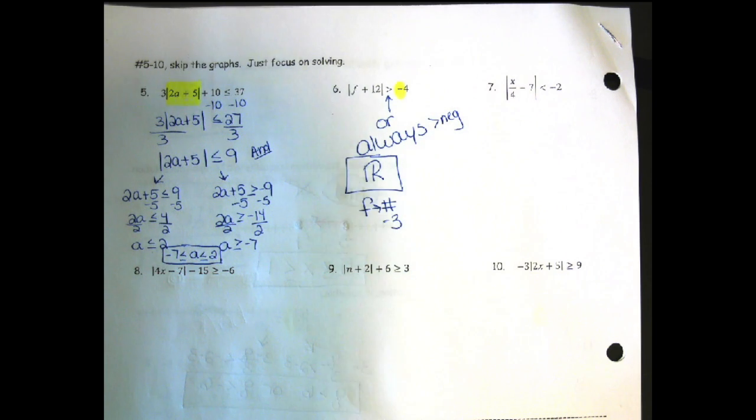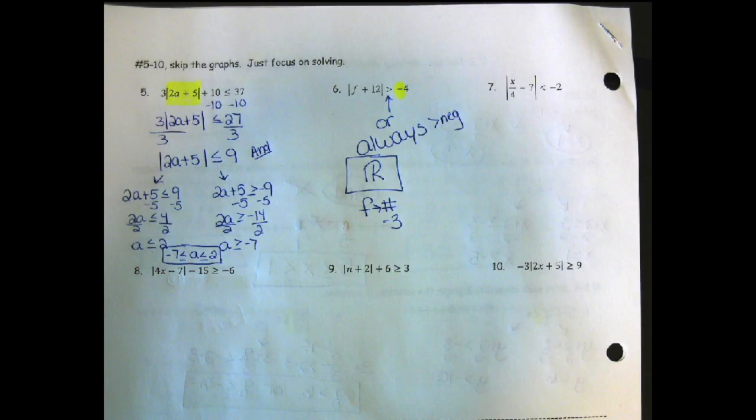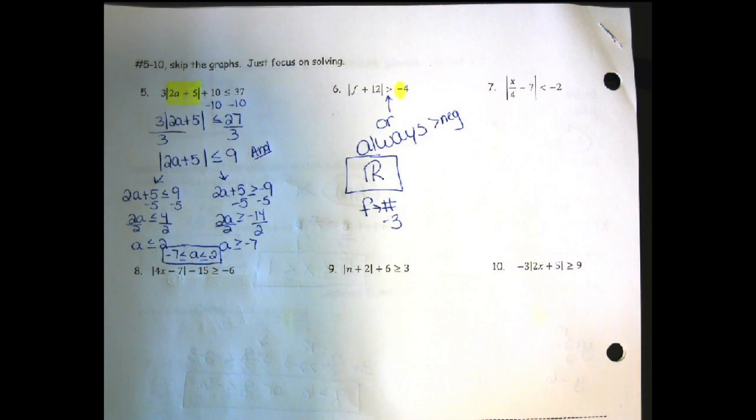Now, the reason why we don't say infinitely many is because infinitely many says there's a lot of answers, but not everything. In this case, we want to say everything. So we use the all real number symbol.